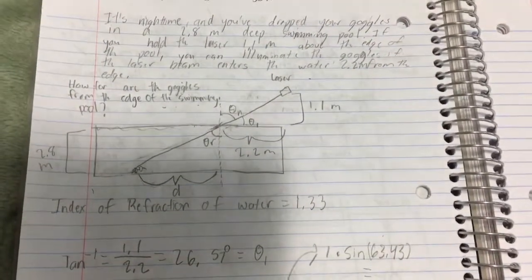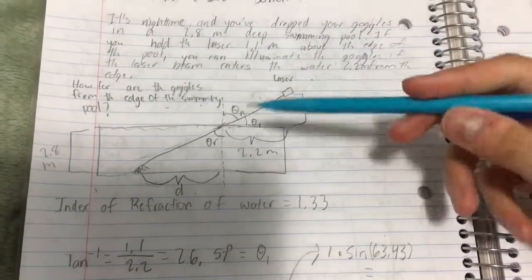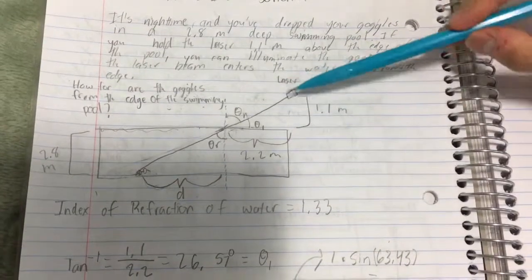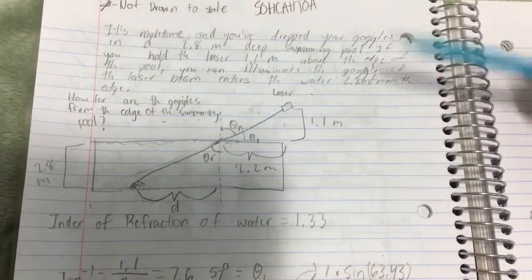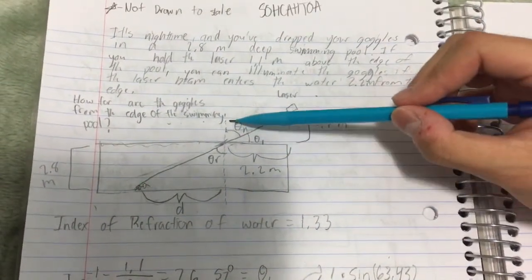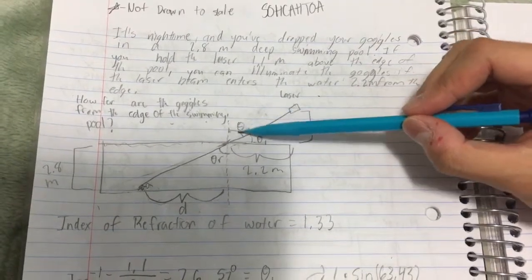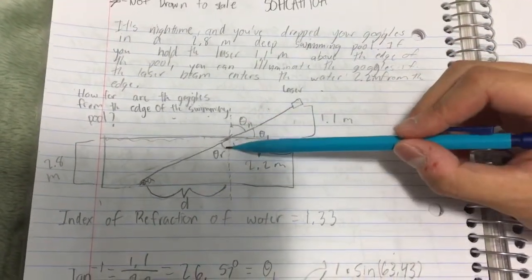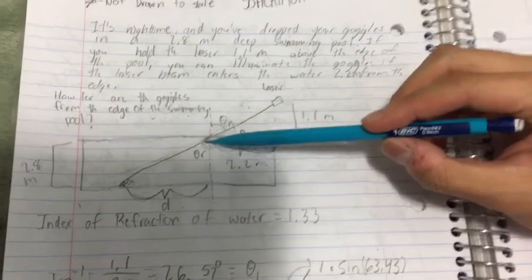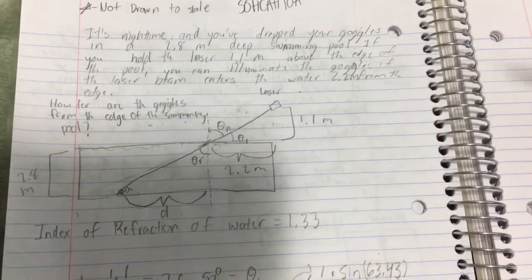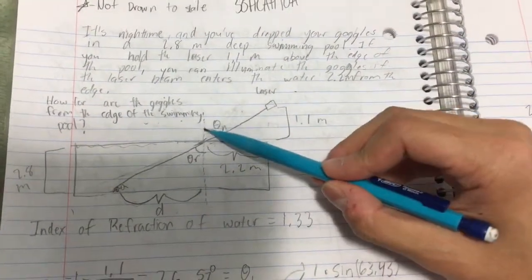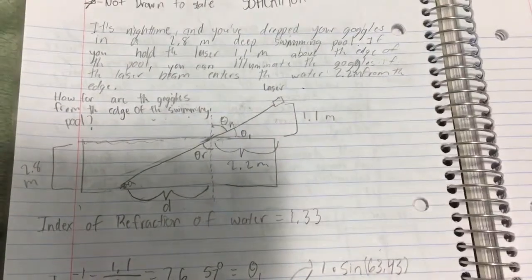So the law of refraction says that since the laser is coming from the air and going into the water, the angle from the normal in the air should be different from the angle from the normal in the water. So we need to know this angle from the normal.